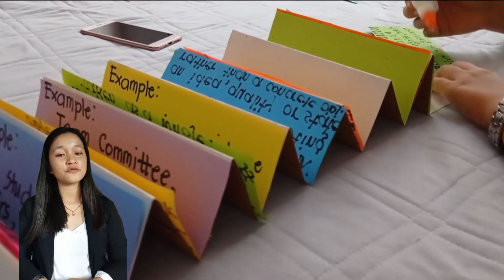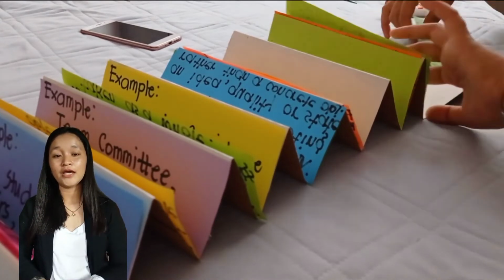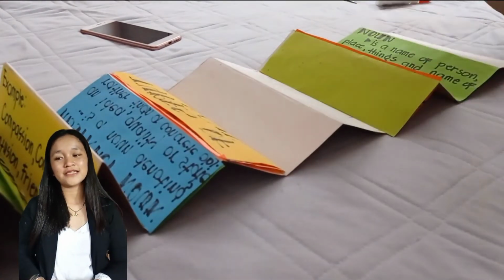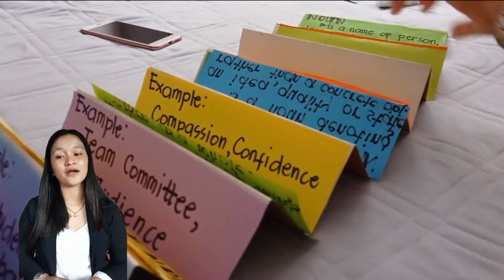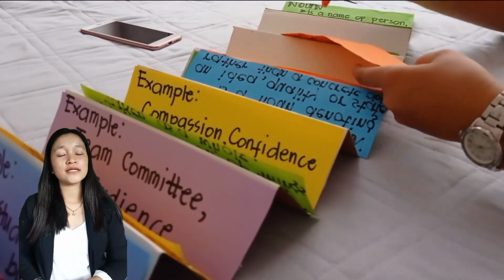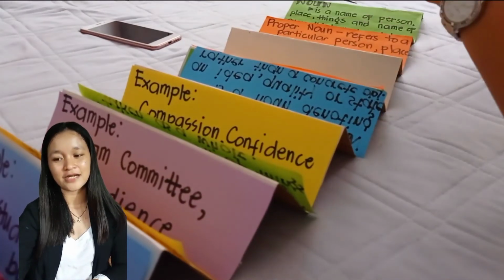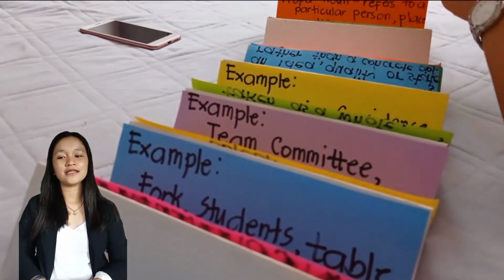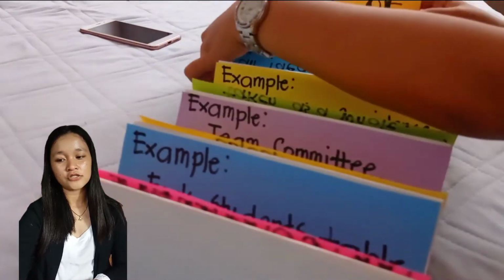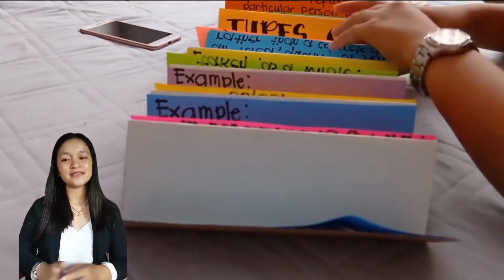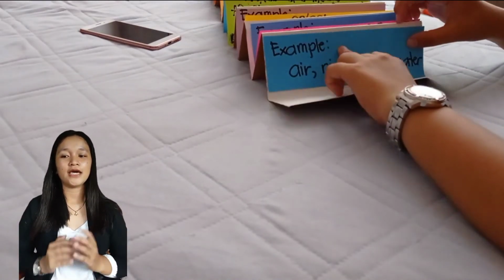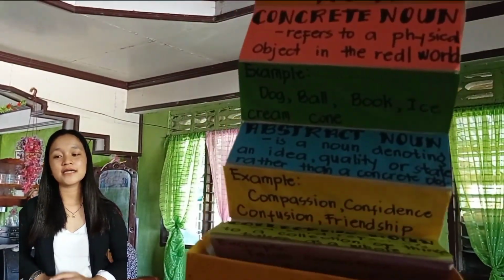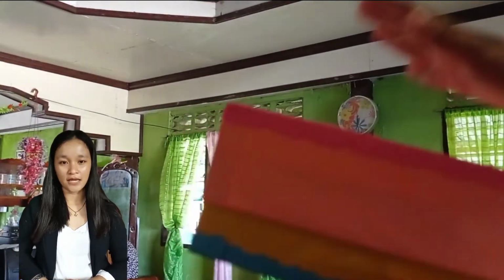The second step is to prepare the 2 pieces of folder and fold them back and forth. The third step is to cut out assorted neon paper in the same size for you to write down the topic and the subtopics of your discussion. The fourth procedure, after you cut out, is to write down the content in the strips of neon paper. The fifth procedure is to paste and attach the cut-out neon paper in the folded folder, and the last one is to paste the folded folder inside the box using a double-sided tape.